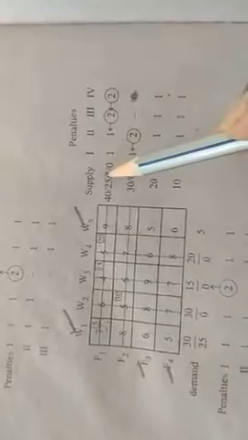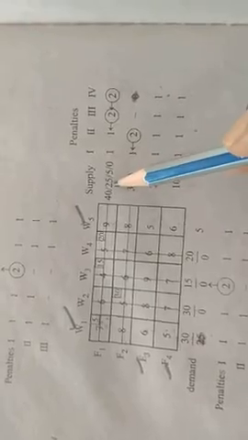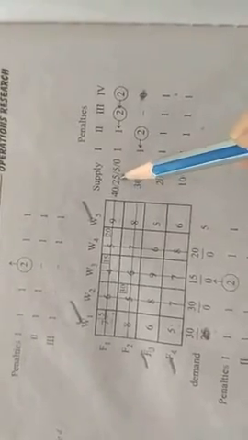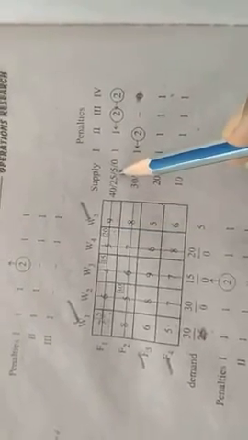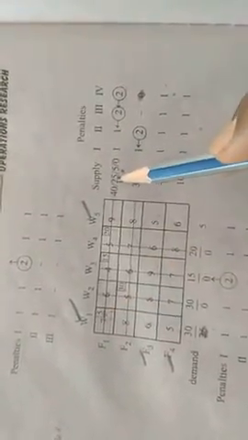So observe the demand side as well as the supply side. The demand side is 30, sorry, 30. Here also 25 is there. So 25, already we have deducted, 5 is left. So 5, I am assigning the 5 here. So 5 minus 5, we get the 0 value.